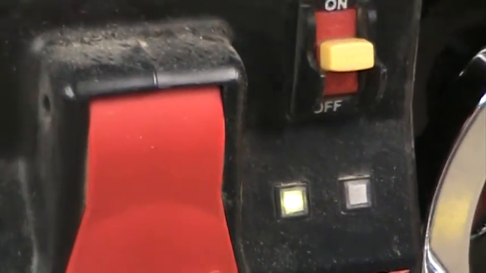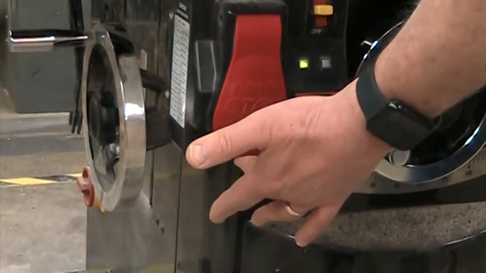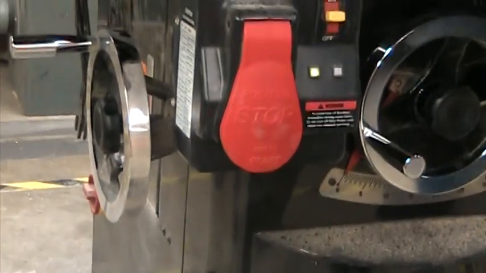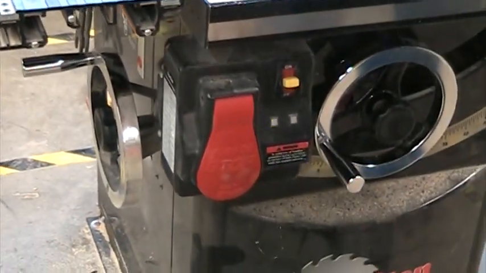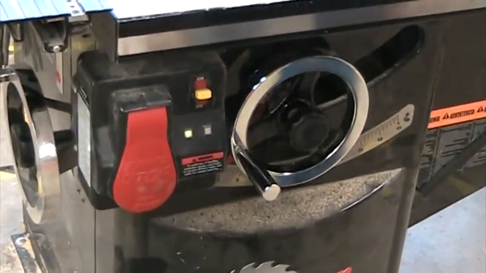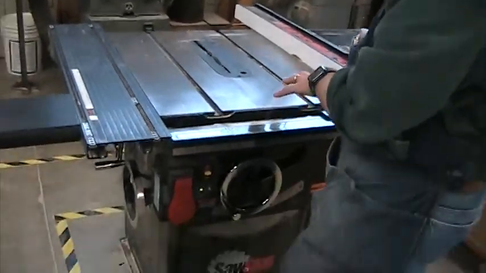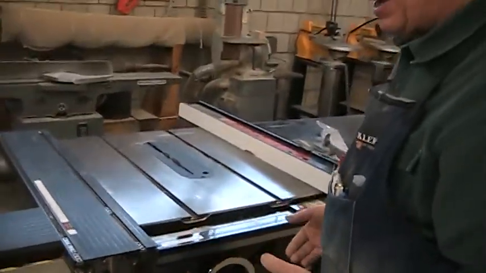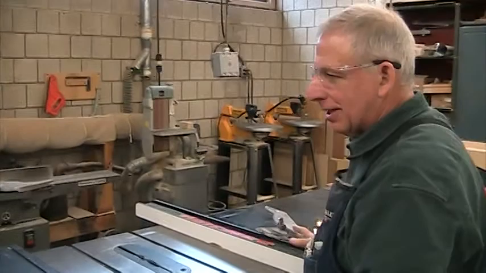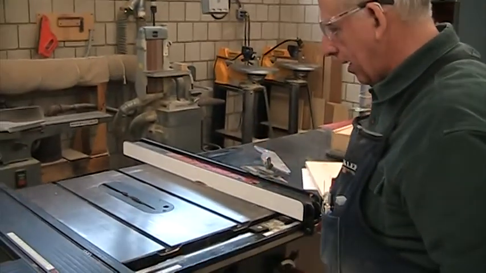Then once the red light stops blinking, now I can run the machine. So let me get this board out of the way here. If I pull this paddle out, that starts the blade spinning, right? Push the paddle in and it turns it off. Now, the reason it's a paddle is because if you're in the middle of a cut and something goes wrong and you don't want to let go to turn the machine off, you can just bump it with your knee and turn it off. Sometimes you'll do that by accident. If that happens by accident, let the machine stop, take the board out, then you can start it back up again and redo the cut.